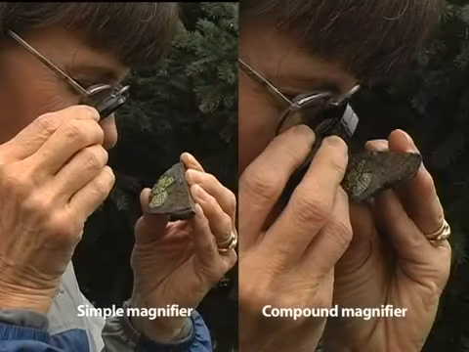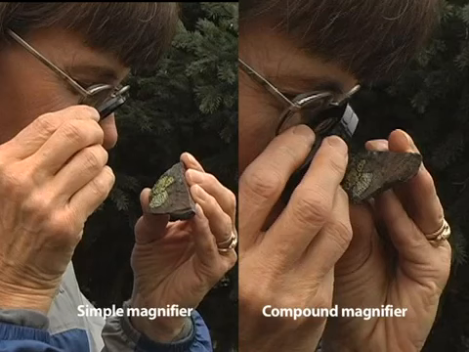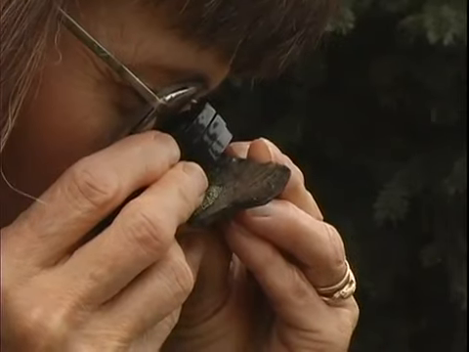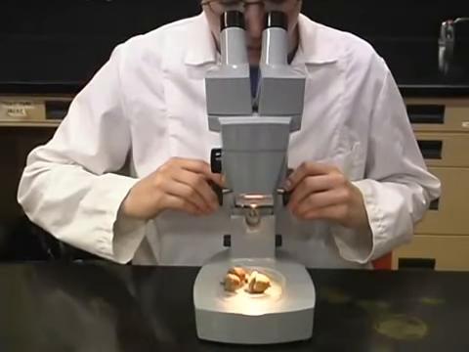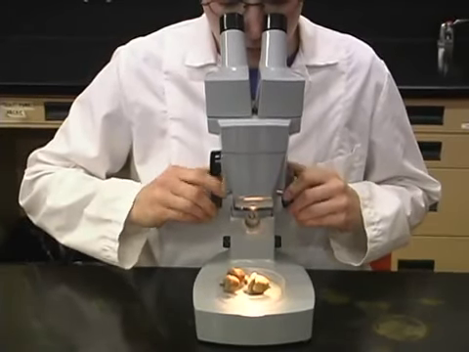However, as magnifications increase, lighting becomes problematic because the lenses become smaller in diameter and must be held closer to the object and the eye. Also, at higher magnifications, humans become too unsteady for clear observations. To increase useful magnification, humans have invented the stereomicroscope.